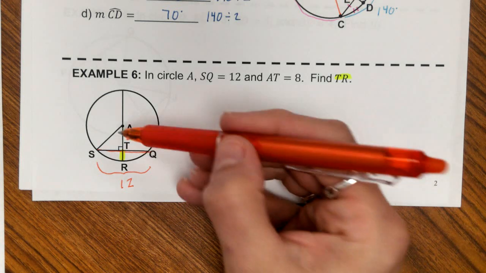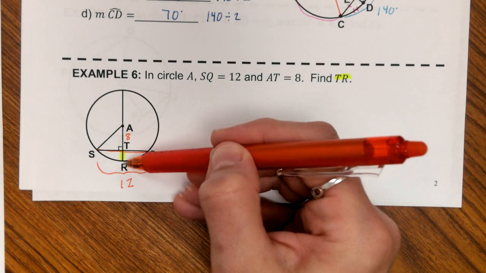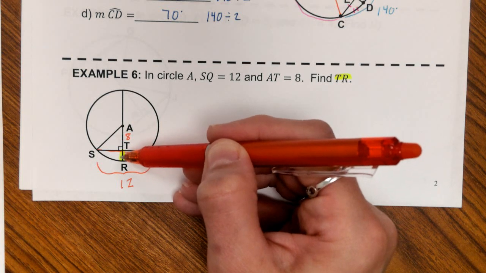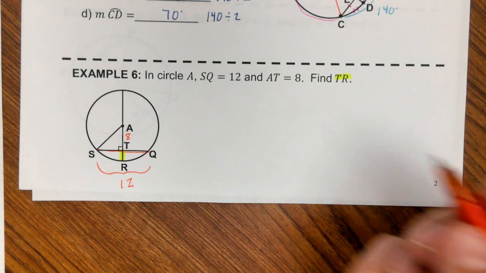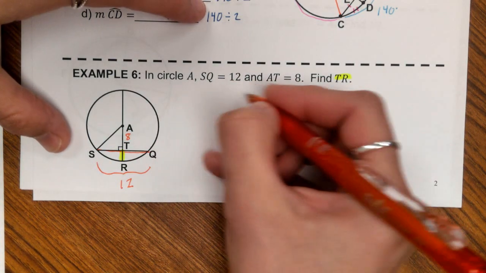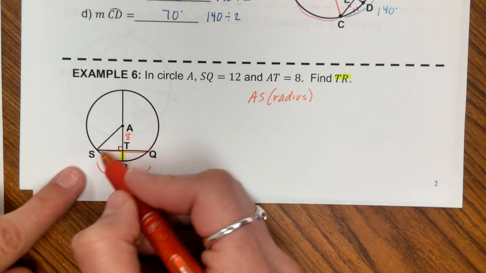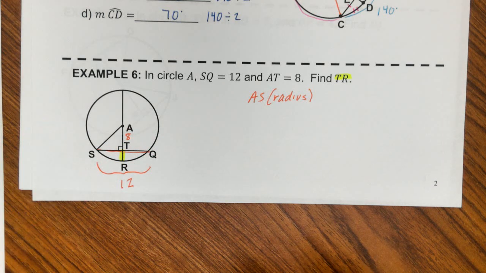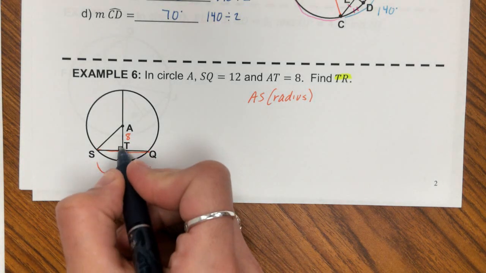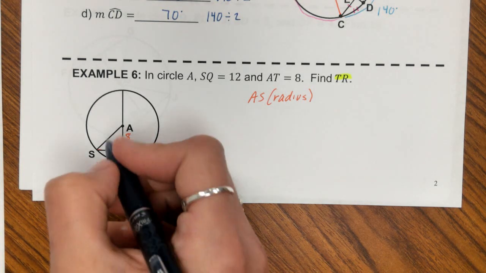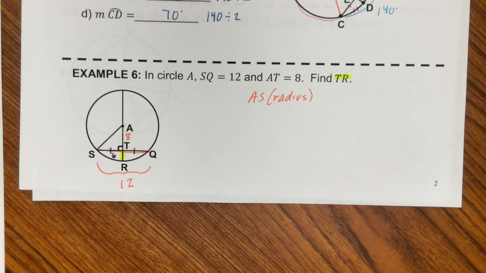So we have part of the radius, because AR is going to be our radius. We have part, AT, but we've got to figure out what the radius is so that we can figure out what this last remaining part is. So what I want you to look at is here, AS is a radius. So if we use this triangle AST, and use Pythagorean Theorem, we can figure out what our radius is. Remember that we have this 90-degree angle, so they're perpendicular, which means this has been bisected. If the whole thing is 12, that means ST is going to be 6.